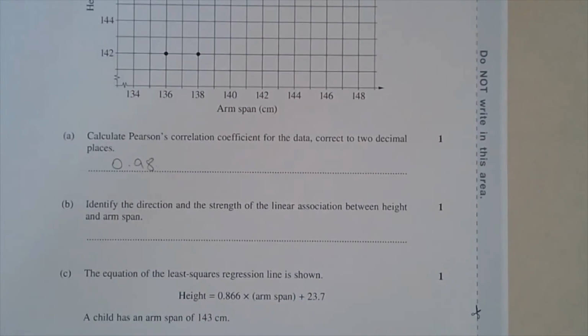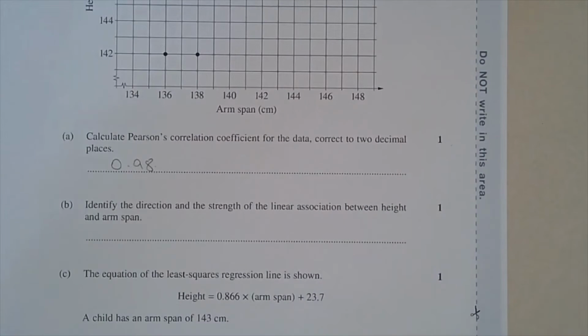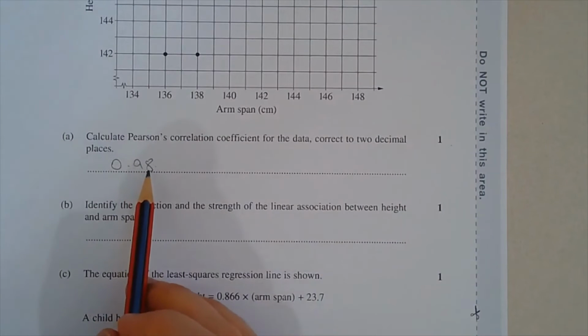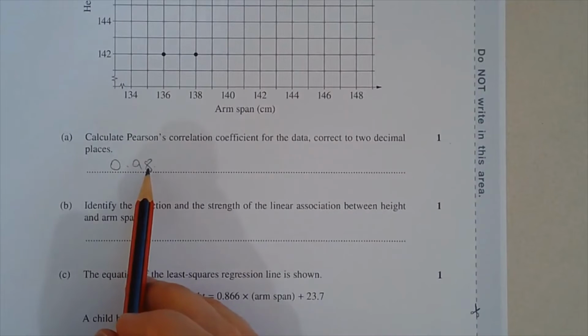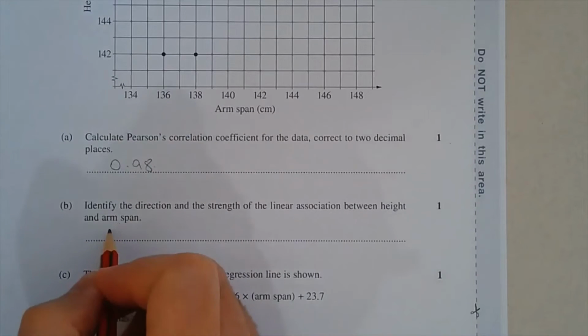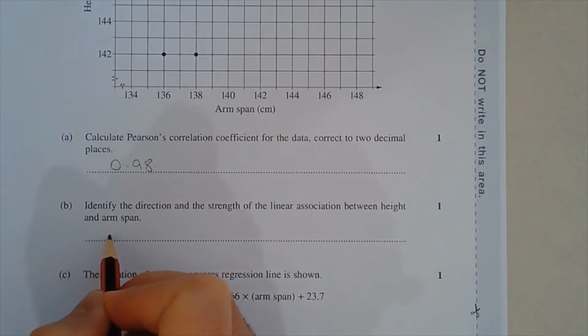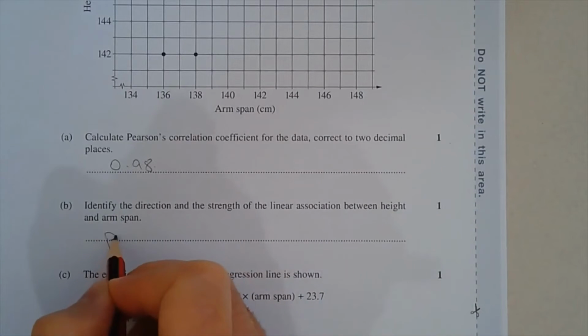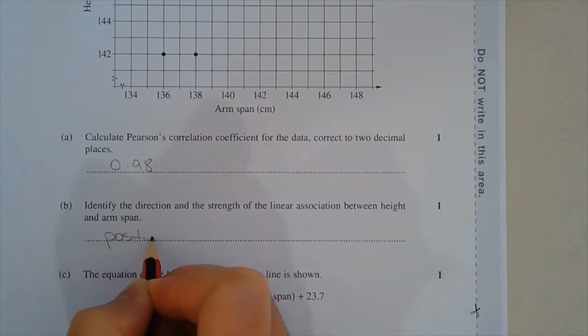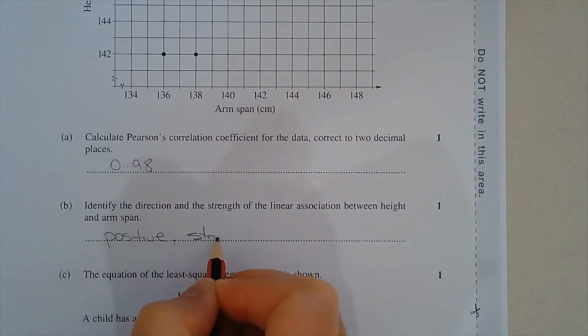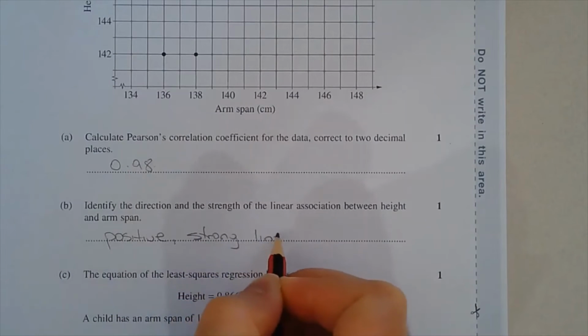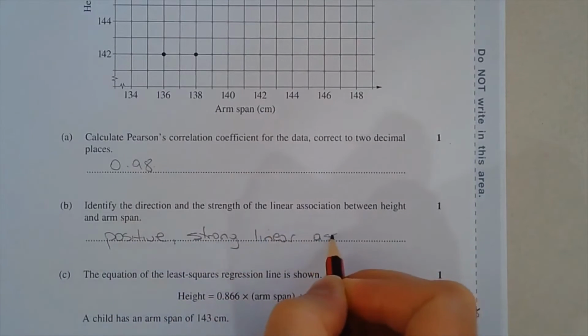Now it says identify the direction and strength of the linear association. The correlation coefficient is positive and it's very close to 1. So this would be a positive and strong linear association.